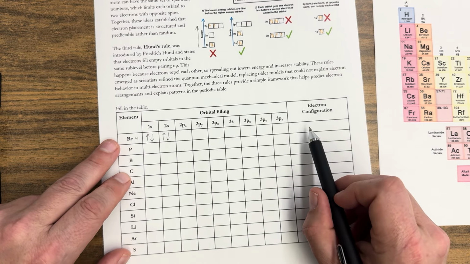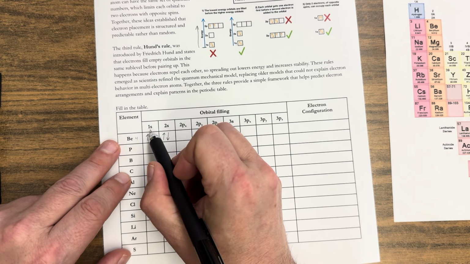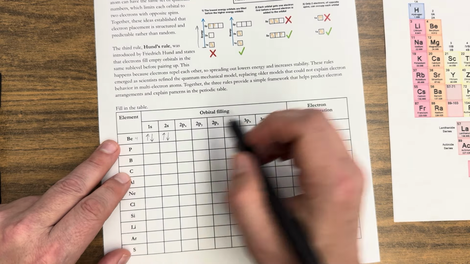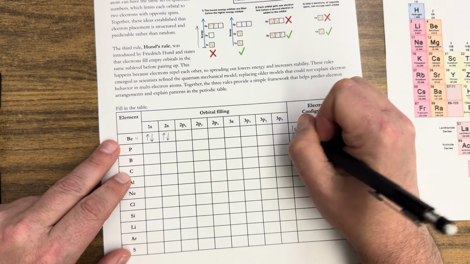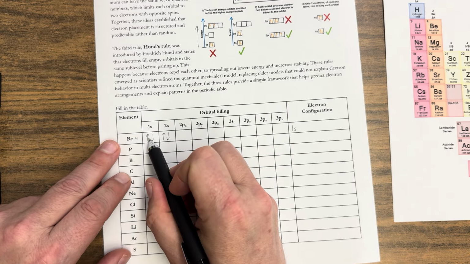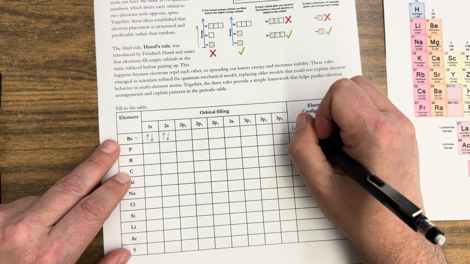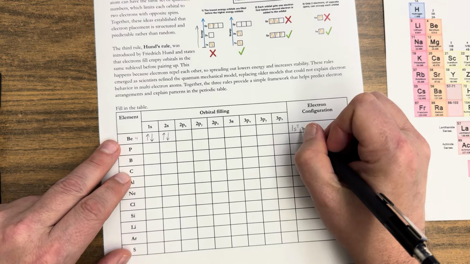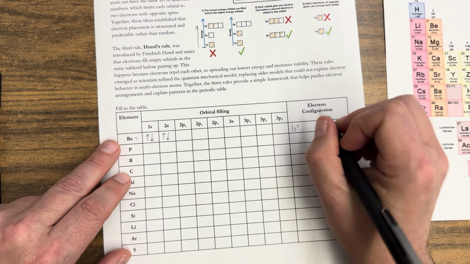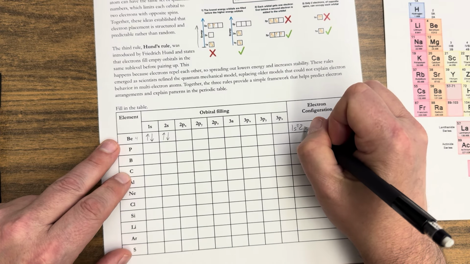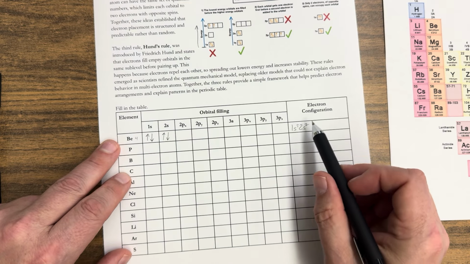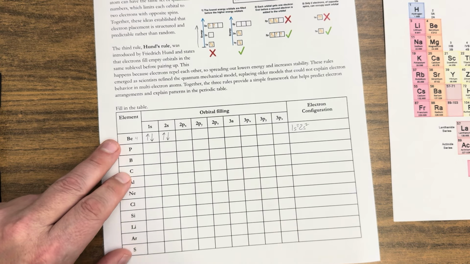Now I can write in my shorthand. And when we're doing that, we're just writing in the orbital. So I would start with 1s. And how many electrons do I have in here? 2. The only other number it could be is a 1, right? In this particular case. And then I have 2s, and also with 2. So that's it. That's my electron configuration for Be.